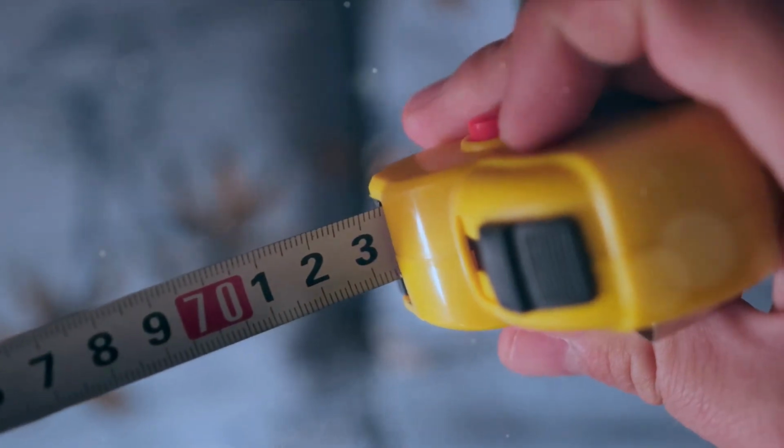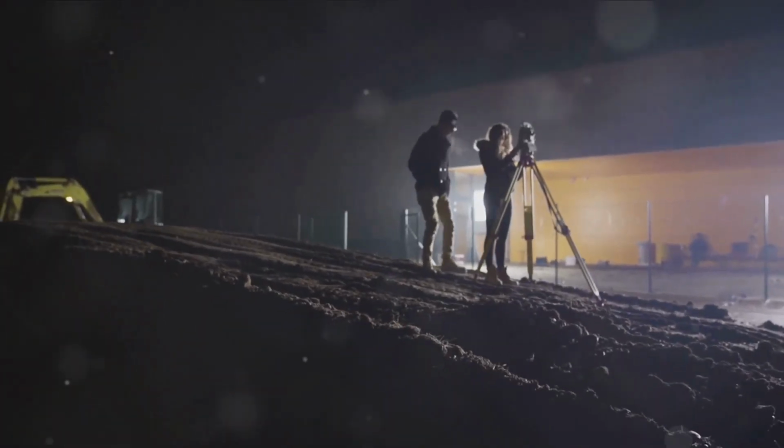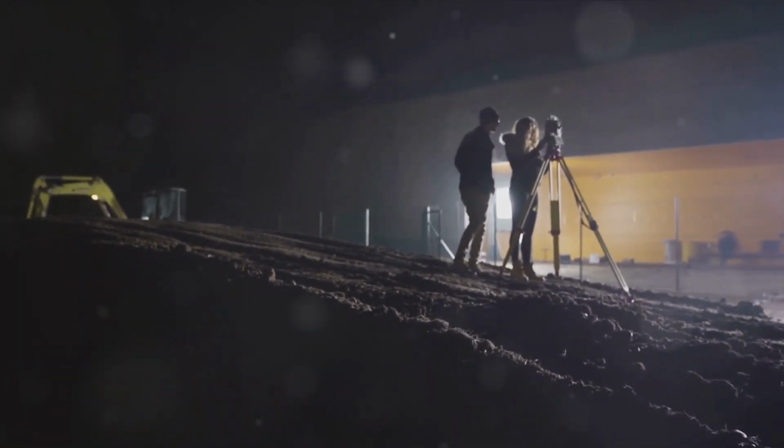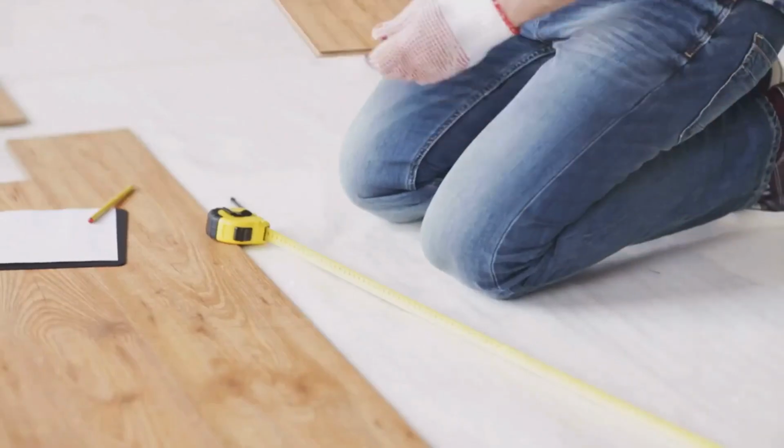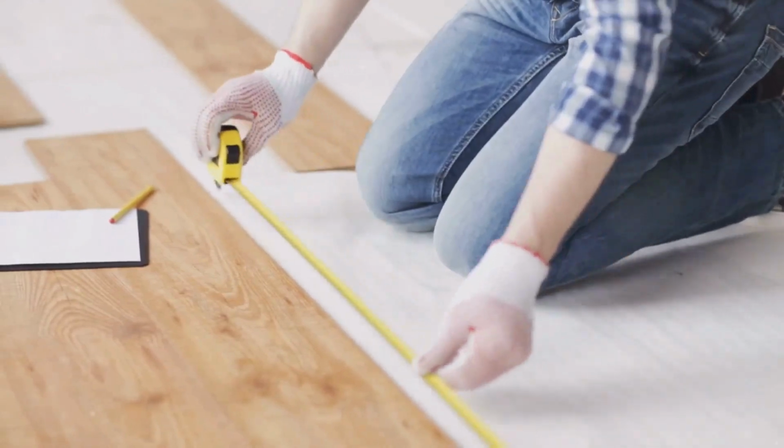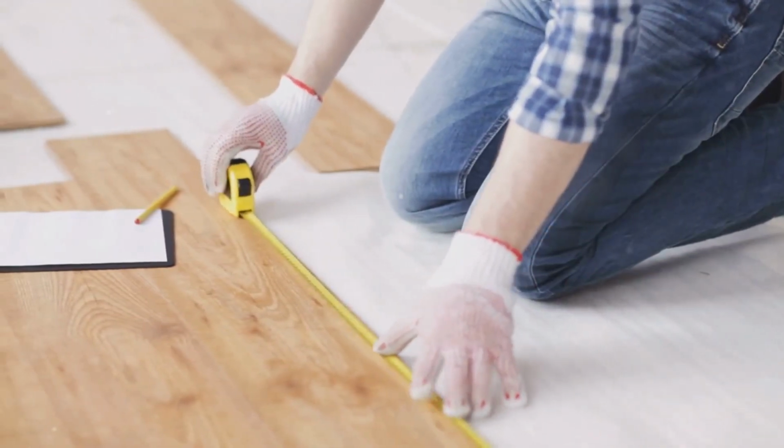It's actually quite straightforward. You simply measure the length and width of your space in feet and then multiply these two numbers together. This gives you the total square footage. For instance, a room that's 10 feet wide and 12 feet long would be 120 square feet.